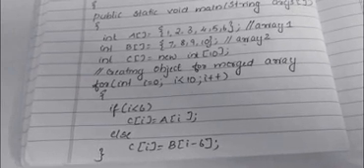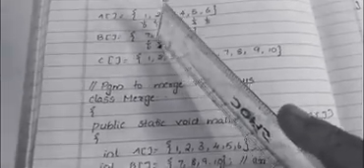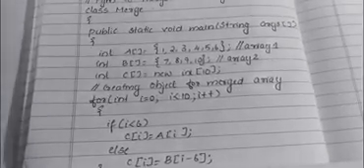Clear? So here, when the value of i becomes 6, we go to the else part. At that time the value of i is 6, so C of 6 holds B of 6 minus 6, which is B of 0. Which element is in B of 0? It is 7. The first element in the array B is assigned to the position C of 6. This process will go on until the value of i becomes 9.